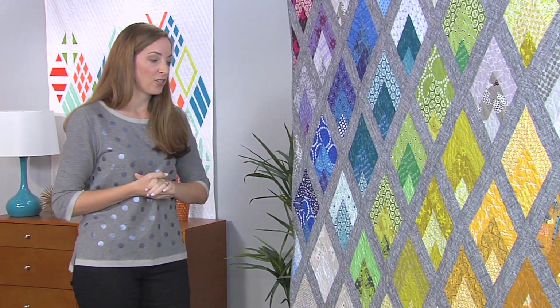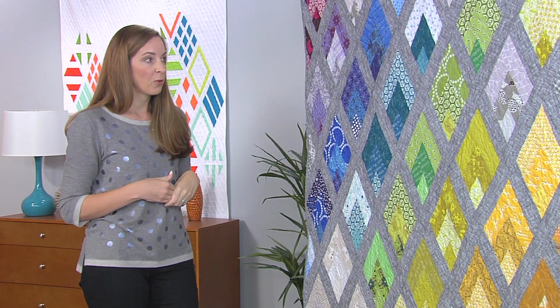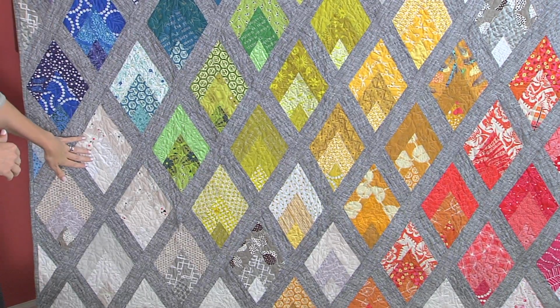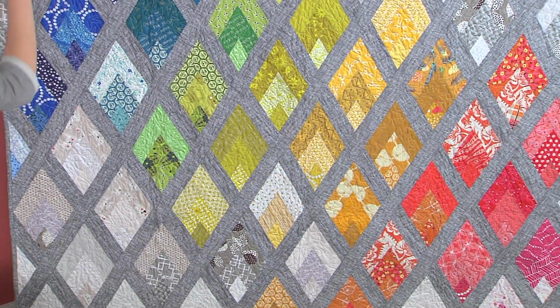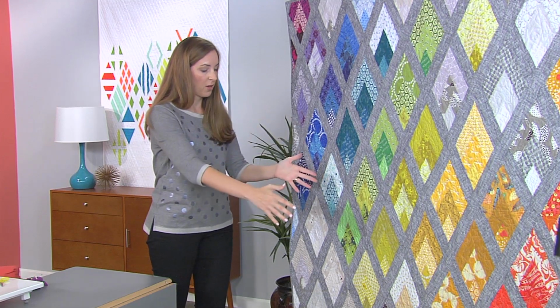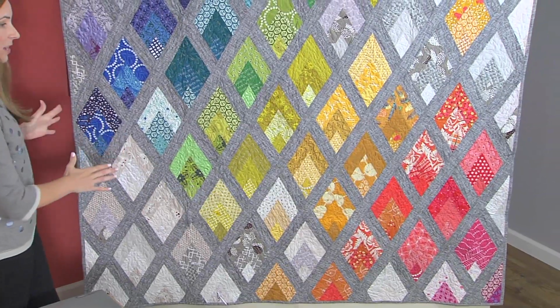Now, coming from a traditional quilting background, I love the idea of using the same block over and over again. So to explore the idea of negative space, I use the same flame block, but instead of using colors, I use neutral fabrics. And I use these neutral fabrics to create the rainbow in the diagonal to draw the viewer's eye to the rainbow.